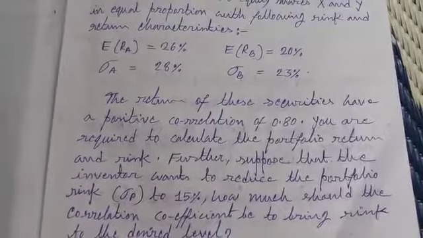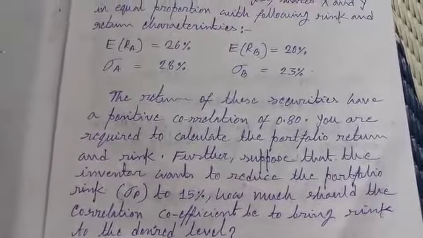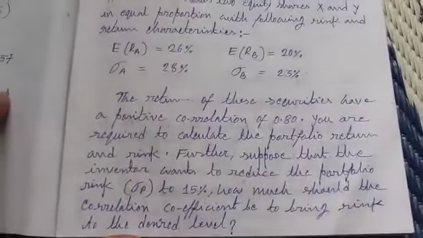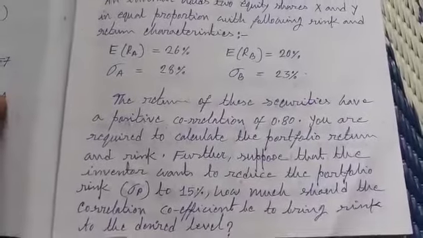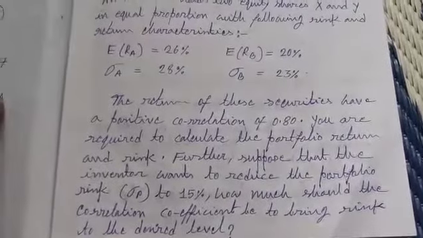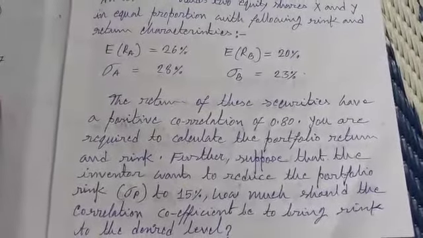Further, suppose that the investor wants to reduce the portfolio risk, that means sigma, to 15%. How much should the correlation coefficient be to bring risk to the desired level? Now here for the first question we have to calculate the portfolio return and risk.